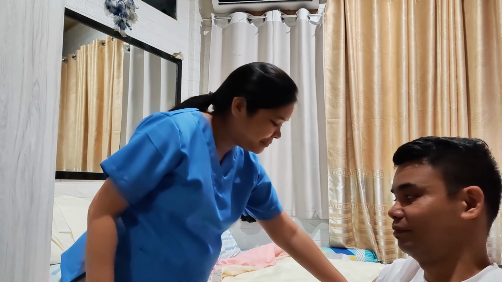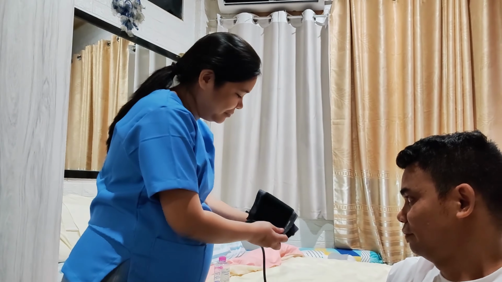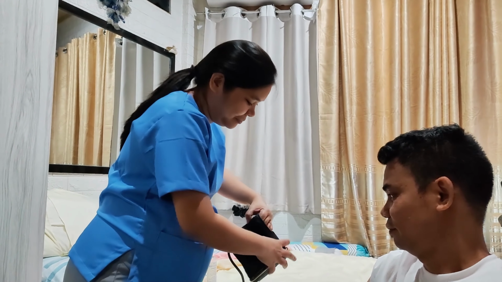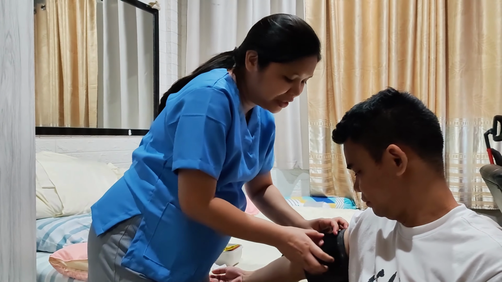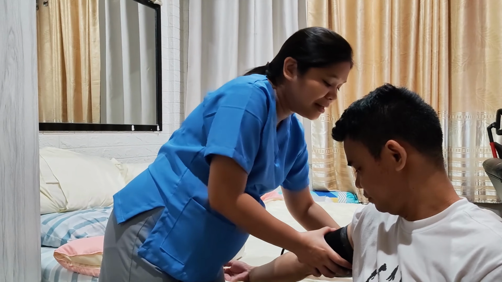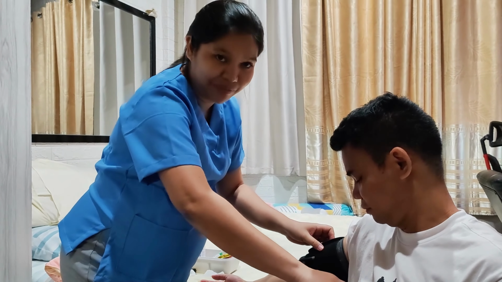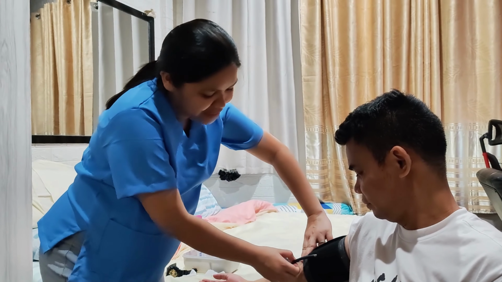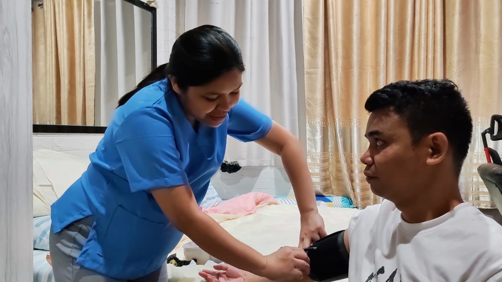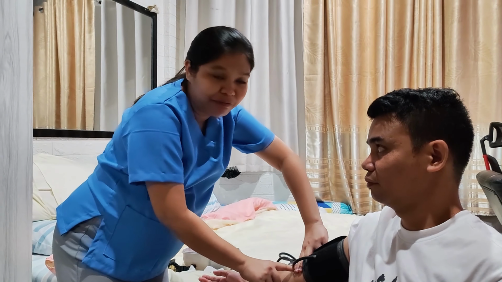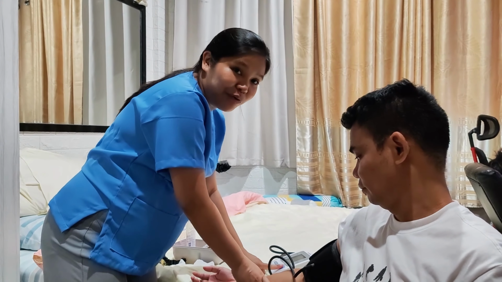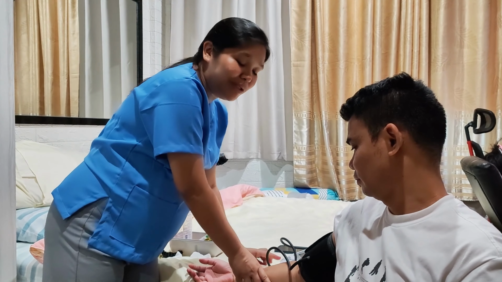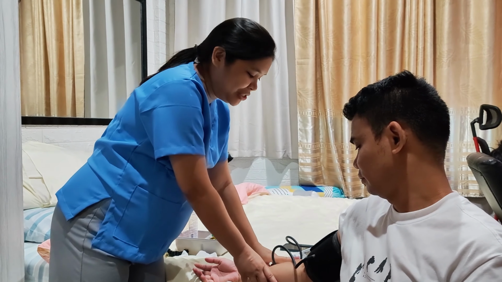Now I am going to take the blood pressure of the patient. Ensure that the cuff is at heart level and 2 finger breadths above the arm fold. I'm going to turn on now the sphygmomanometer to measure the blood pressure of the patient.